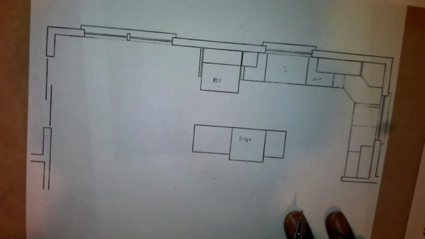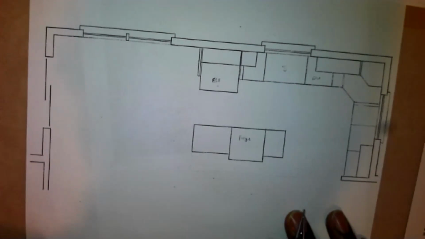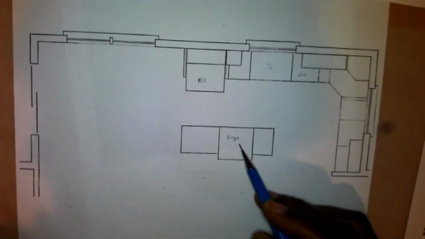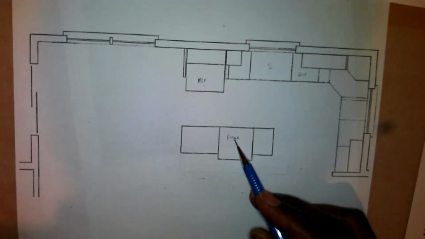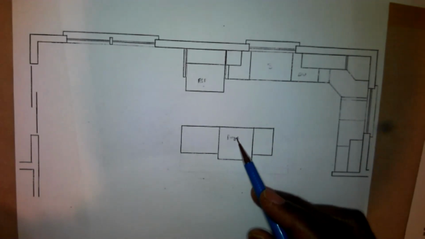So it's deeper than the cabinets, which are 24 inches. But that's your range. Your range has an oven integral to it, so the hood is still going to be above it.